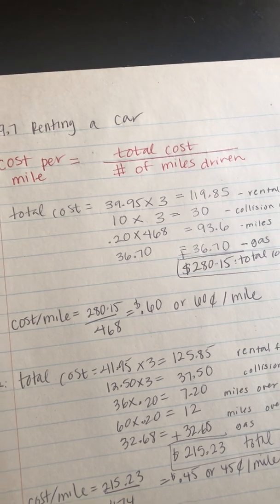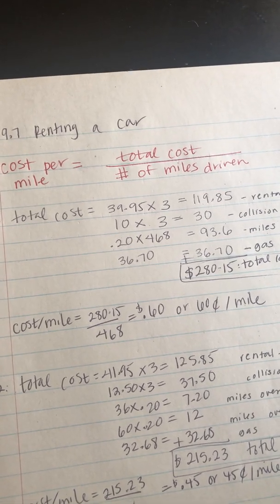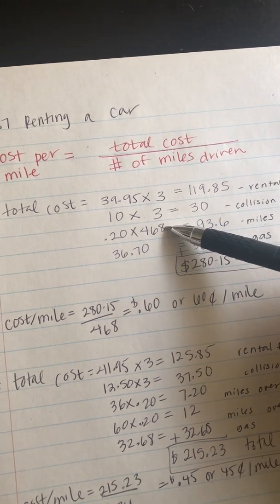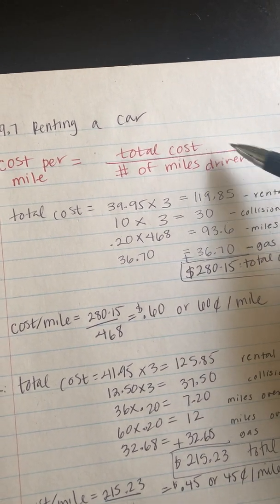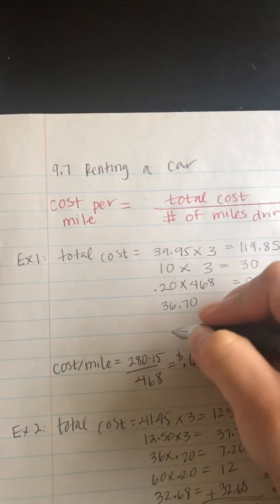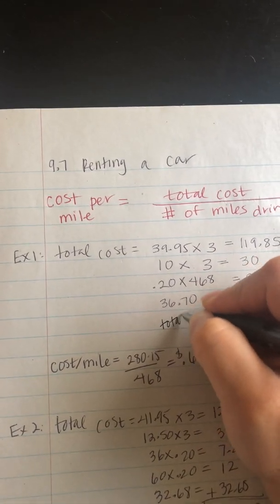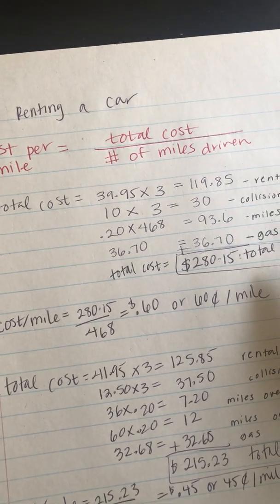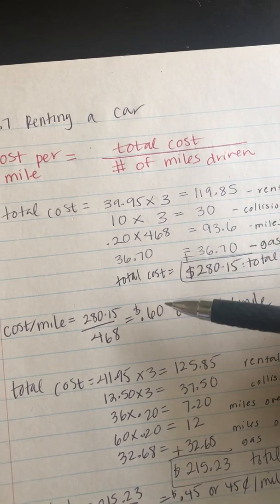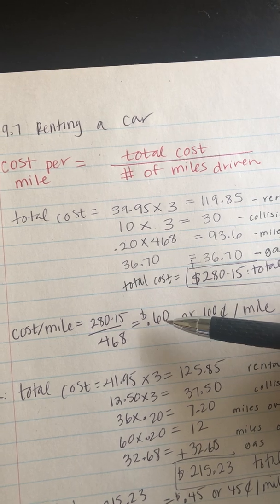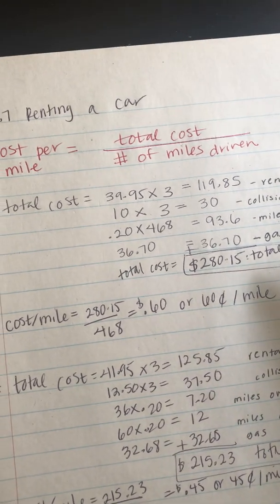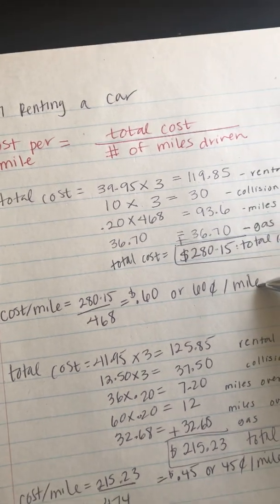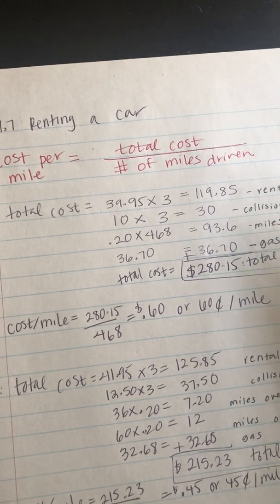And then the next part of the question is, what is the cost per mile? He drove a total of 468 miles, so get the total cost. This is your total cost right here, and then divided by 468. And that gives you 0.6 or 0.60, which is 60 cents per mile. That includes everything, the gas, the rental, the insurance. That's how much it cost him to drive.